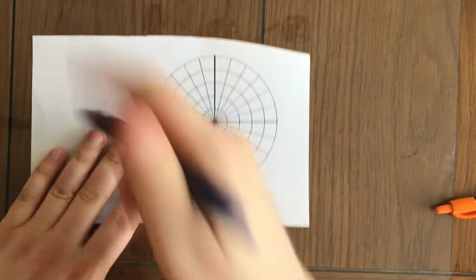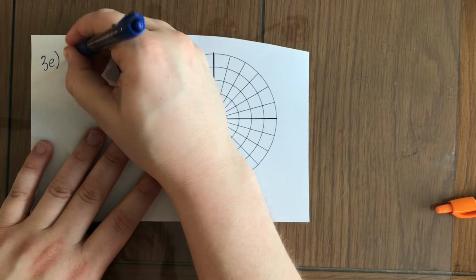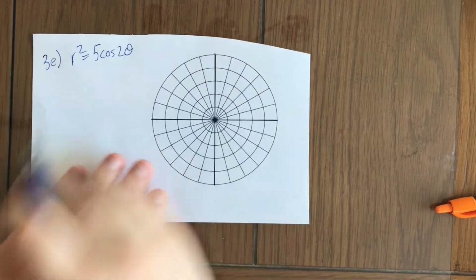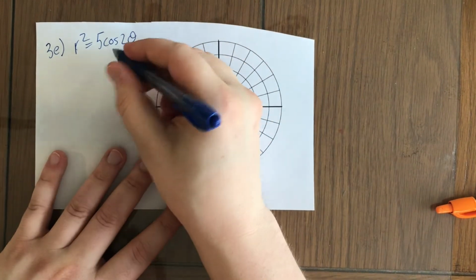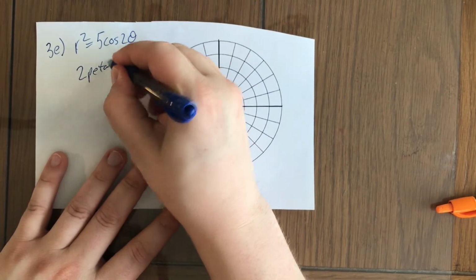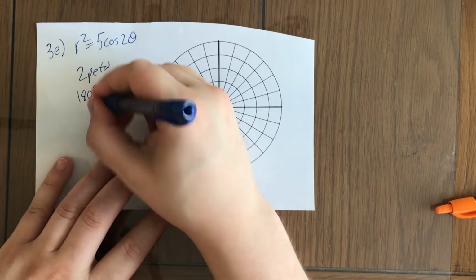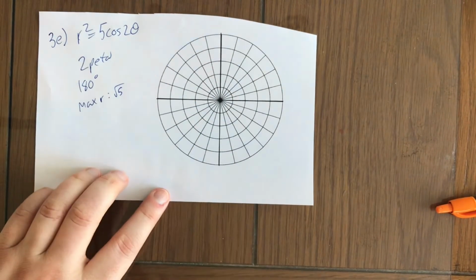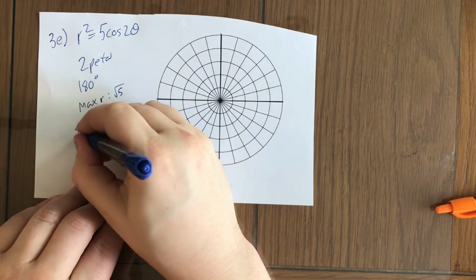Alrighty, we got, let's see, 3e is r squared equals 5 cosine 2 theta. So the r squared and the 2 theta give this away that this is going to be a 2-petal rose curve situation. That means they're 180 away from each other. The max radius is going to be the square root of 5. That's annoying, but oh well. And we need to figure out where it starts.